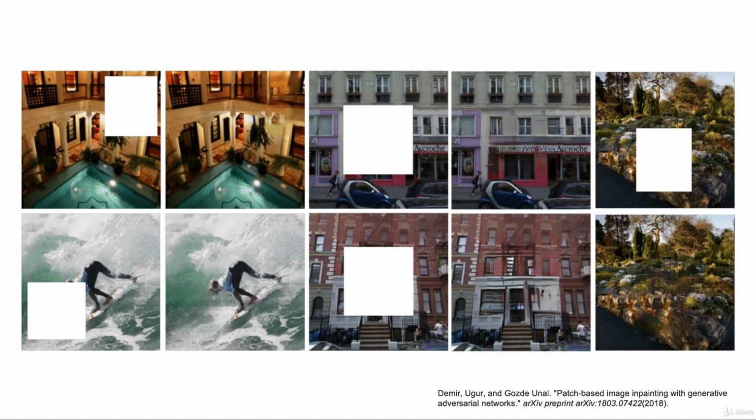However, we expect that the neural network will learn the same things that we know. For example, in the left upper image we can guess that there should be a balcony, and the neural network also puts a balcony instead of this gap.